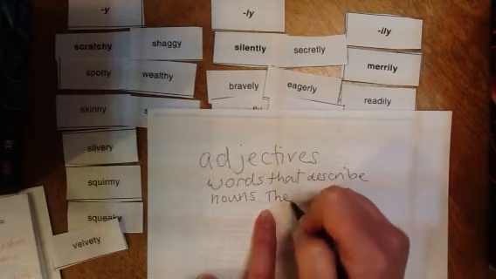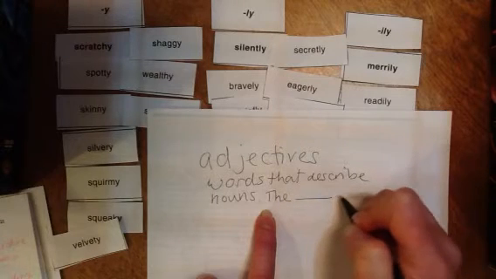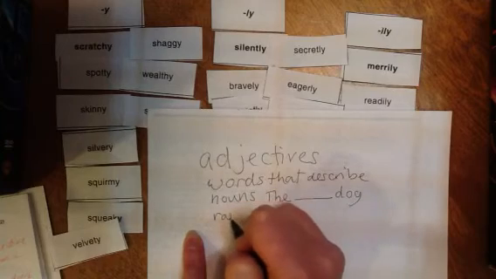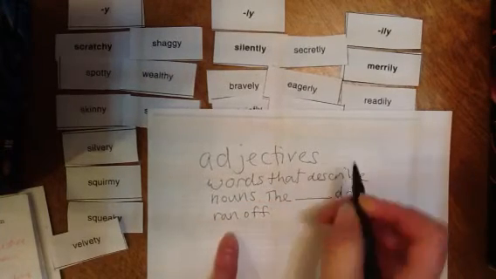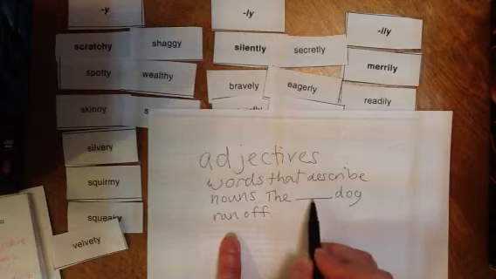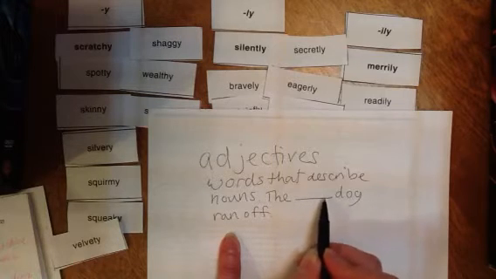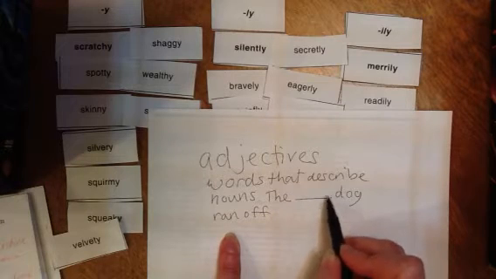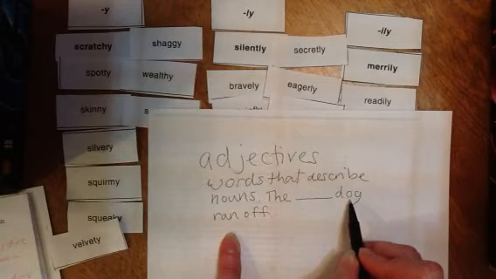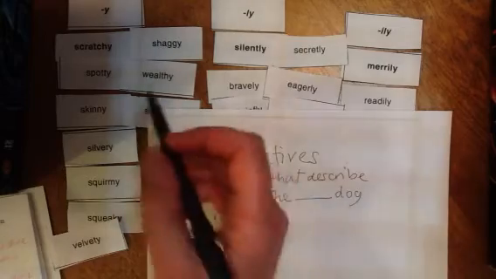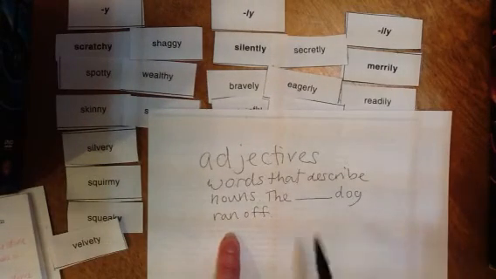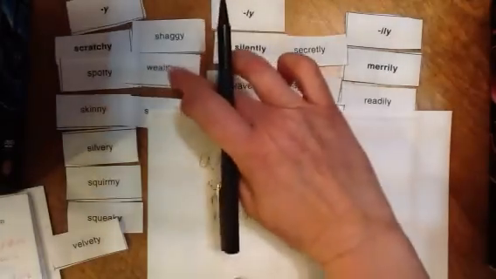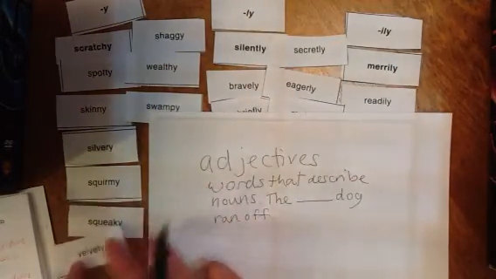The blank dog ran off. If a word will fit in here and make pretty good sense, you know you actually have an adjective, something that will describe the dog. So let's see if we can use all of the Y words to describe a dog. I'm going to leave this here because I think you can see them all pretty well if I do that.